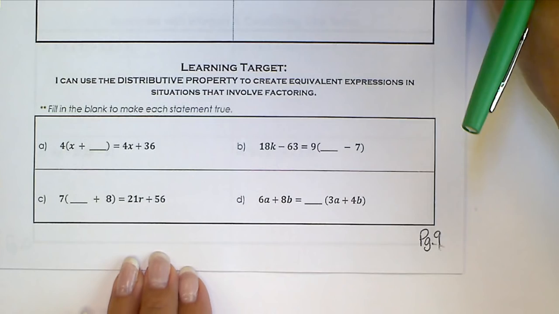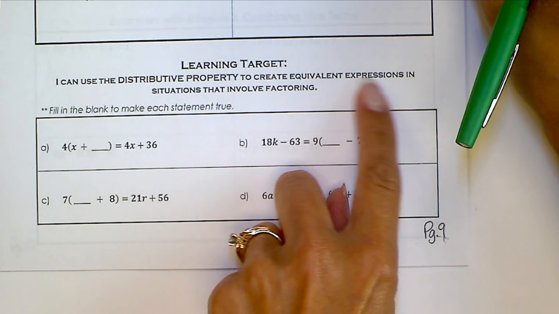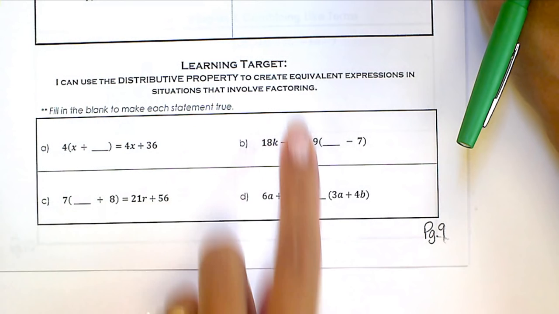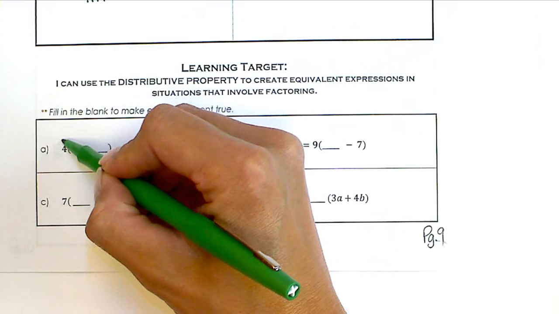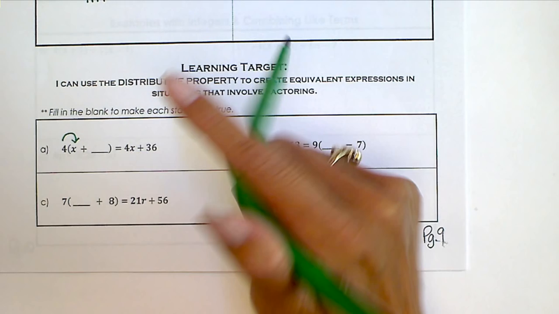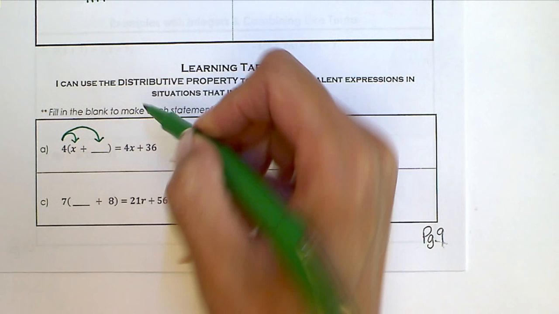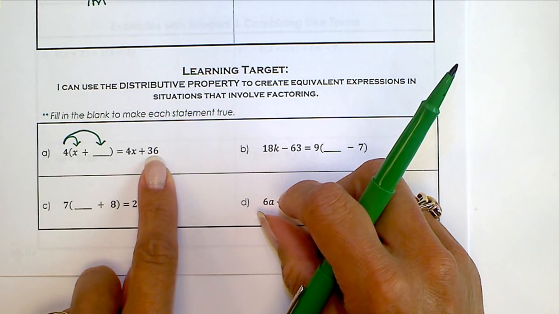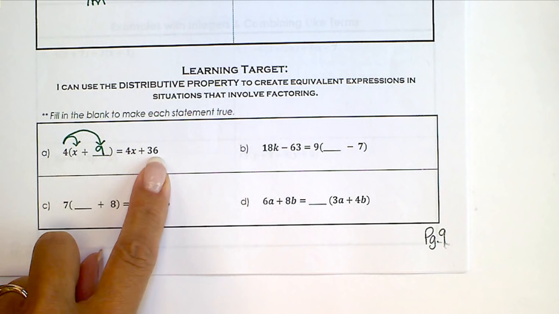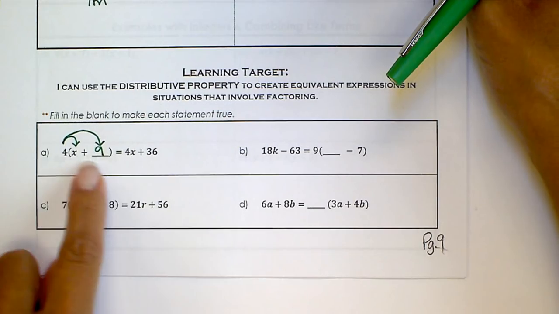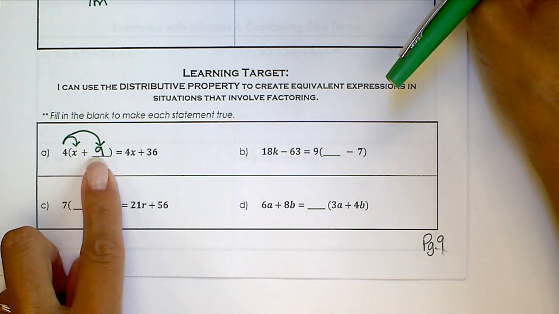And this says I can use the distributive property to create equivalent expressions in situations that involve factoring. So now let's try to figure out what this missing term was. I know that 4 times x gave me 4x, but now I'm trying to figure out 4 times what number gave me 36. Well, you can also reverse that. 36 divided by 4 would give me 9 because 4 times 9 gave me 36. So it's like you're factoring the 4 out of these two terms and putting it back into the parentheses.